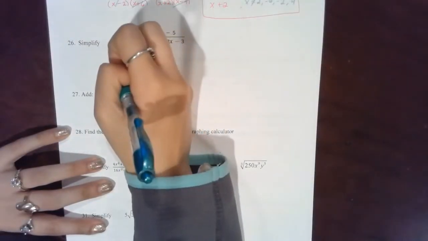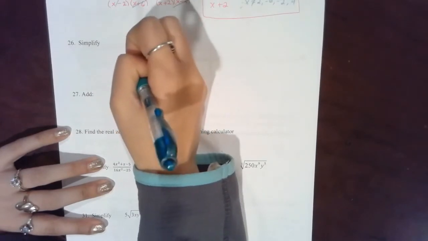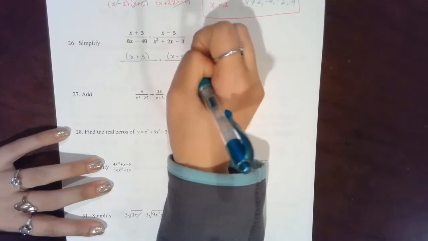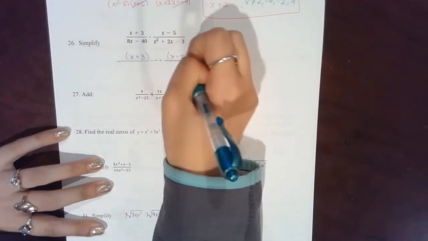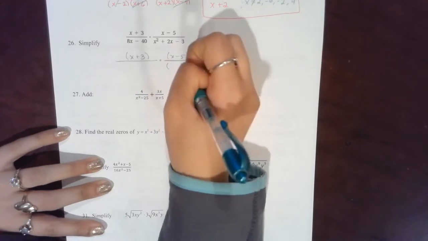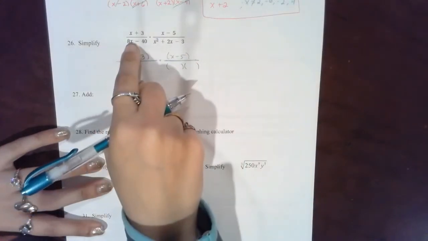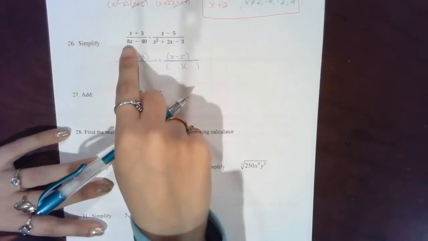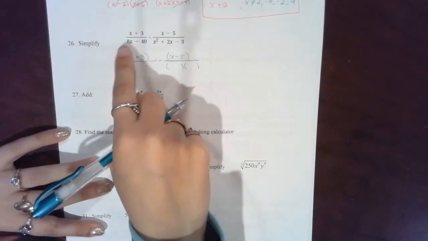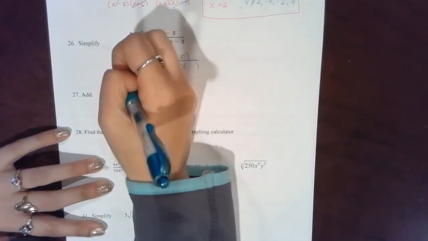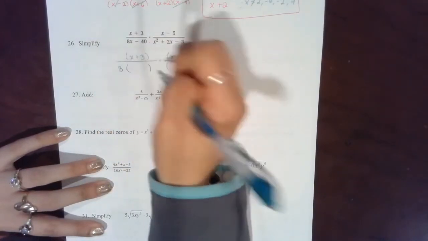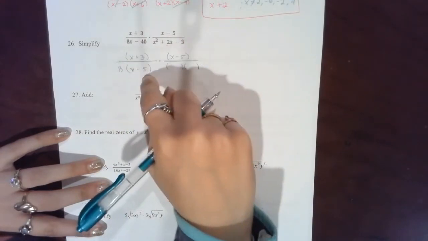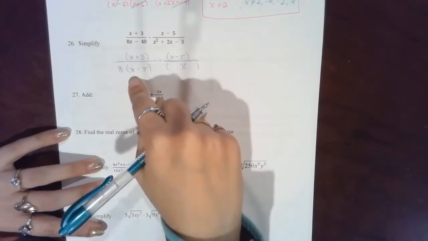The next one, number 26, same exact steps. Great. Factor what we can. So we have an x plus 3, can't factor that. X minus 5, can't factor that any further. But on the bottom, we have an 8x minus 40. I can't factor it into 2 parentheses, but I know 8 is the biggest number that goes into both 8 and 40. So we can take out their greatest common factor. And when we do that, we're left with x minus 5, because 40 divided by 8 is 5, and 8x divided by 8 is just x.